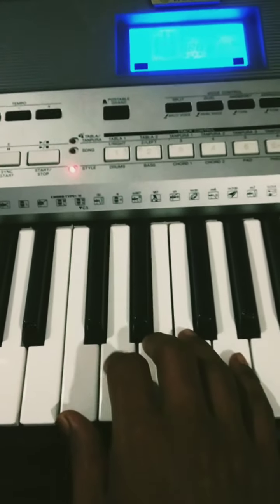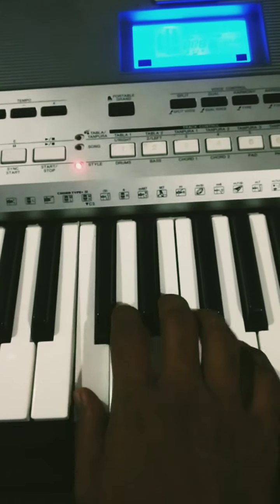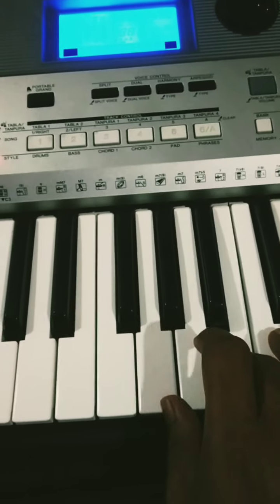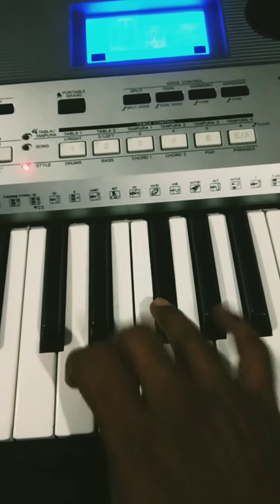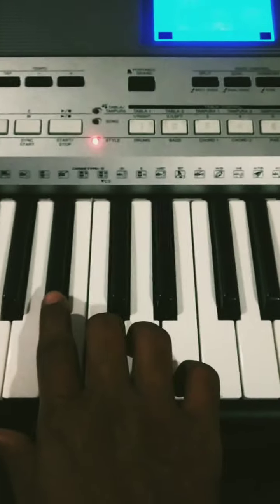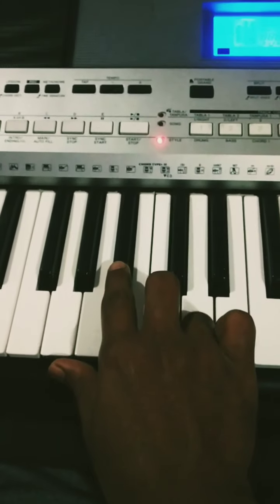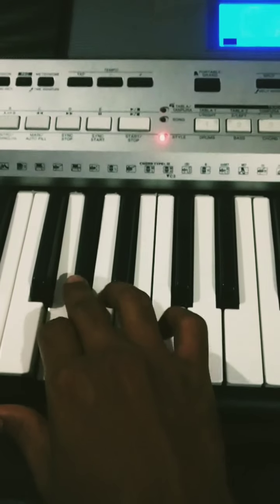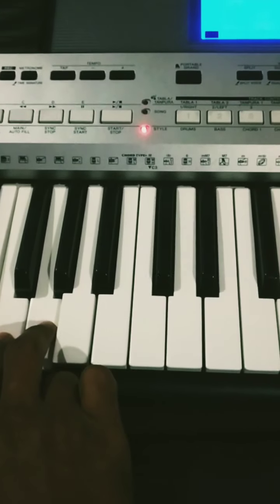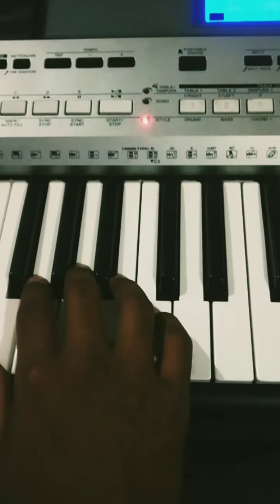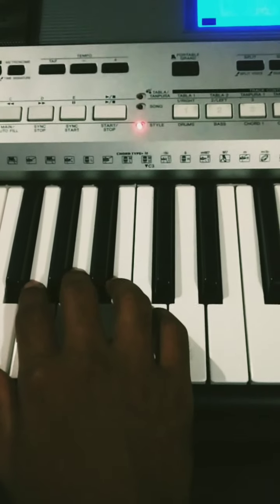So in C Lydian, the notes will be C, D, E, F sharp, G, A, B, C, and back down: C, B, A, G, F sharp, E, D, C. This is C Lydian. In the same way, if we use the formula tone, tone, semitone, tone, tone, semitone, tone, we land on F. The notes of the F major scale will be the notes of the Mixolydian mode of C key.